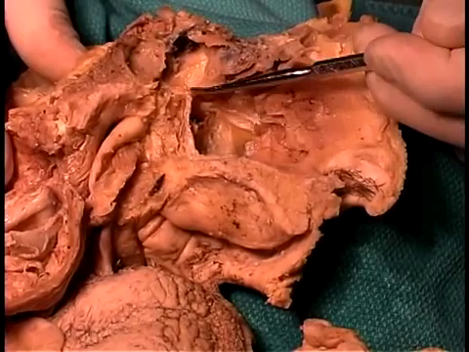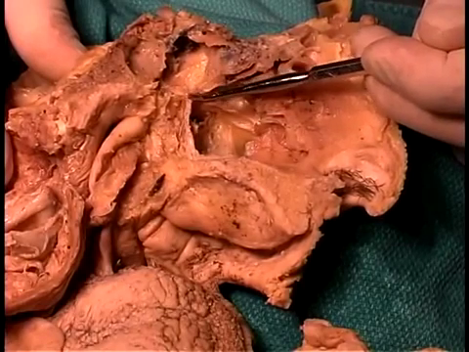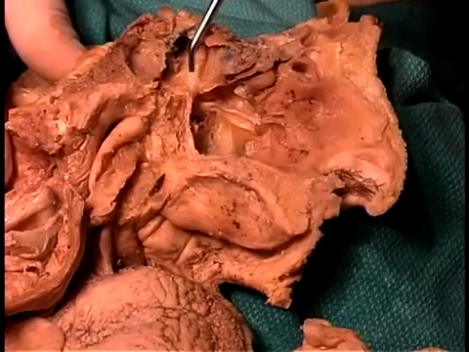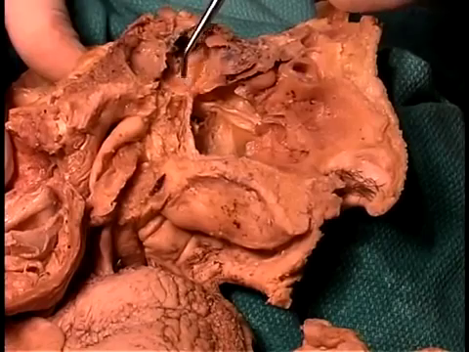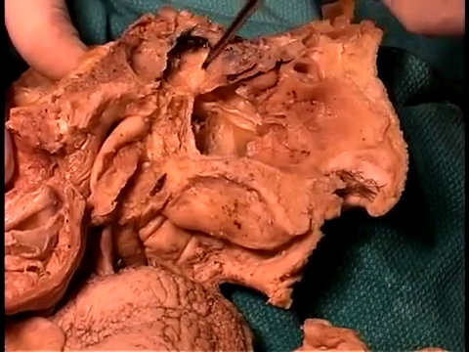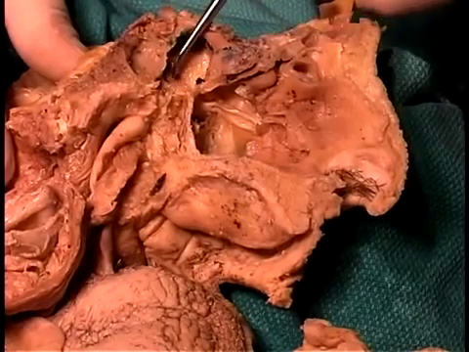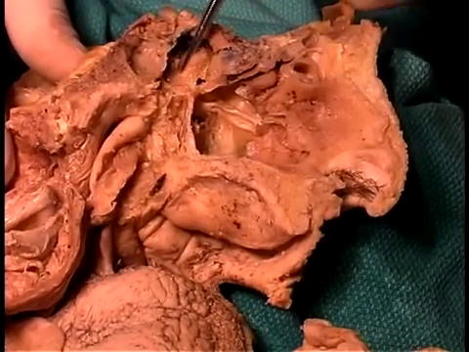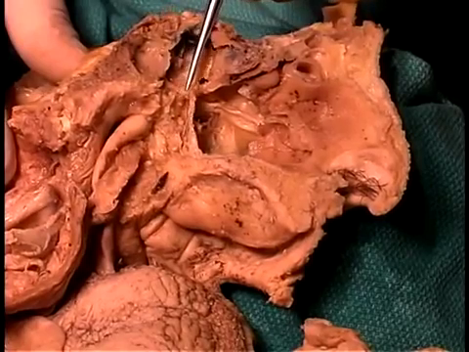These two nerves both arise from the pterygopalatine ganglion, which can be seen right here as this small swelling. The main contribution to the pterygopalatine ganglion is the nerve of the pterygoid canal, which comes in at the base of the sphenoid sinus. This would be the sphenoid sinus. And part of that canal has been opened up to expose the nerve of the pterygoid canal, which can be seen right here.